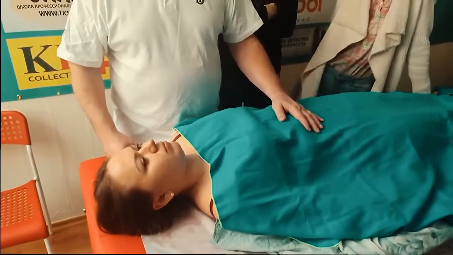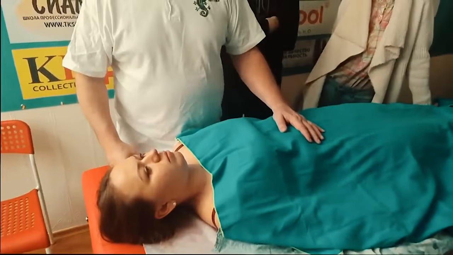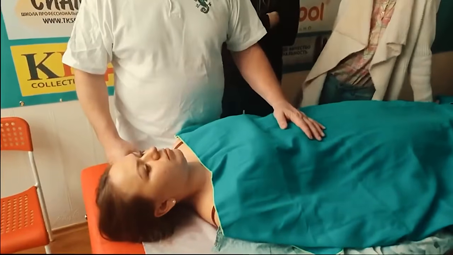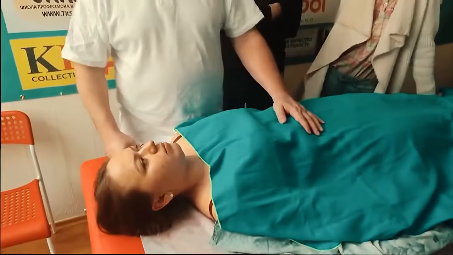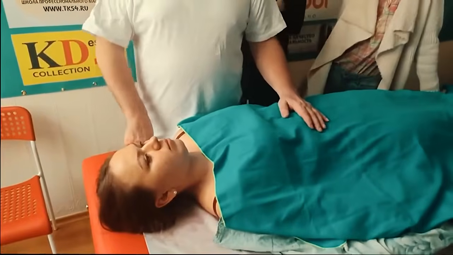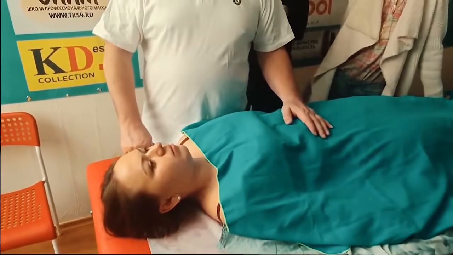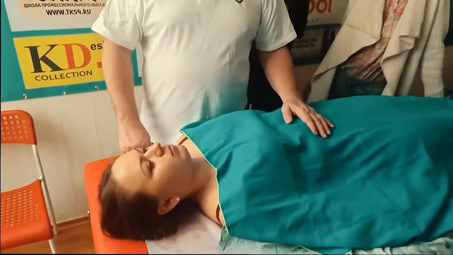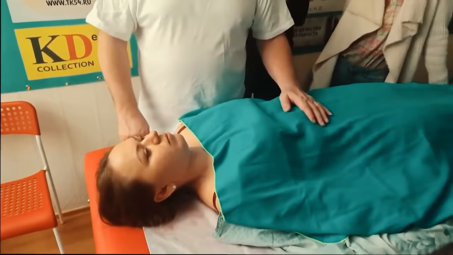The same goes for, say, breast massage. If mechanical impact on the breast were harmful, humanity would have died out, because men, one way or another, also touch breasts, and it doesn't really harm them. So, this is just a precaution. Not only can you, but you should massage the breast, especially large ones. But that's a bit of a digression.